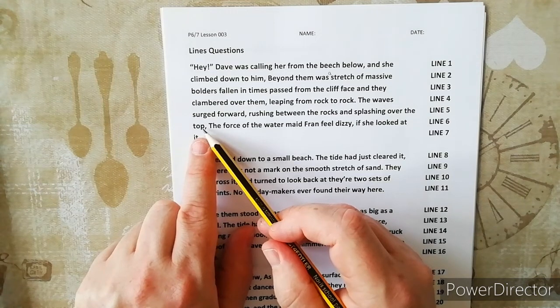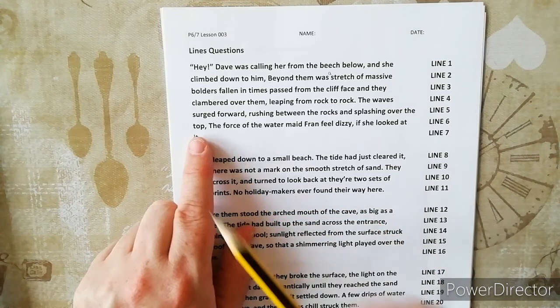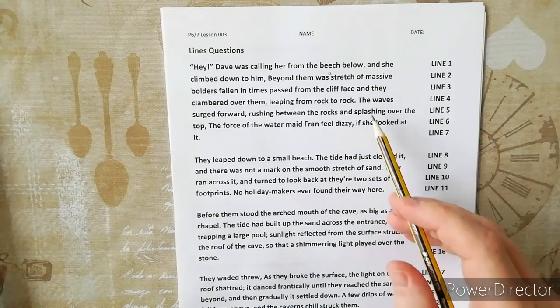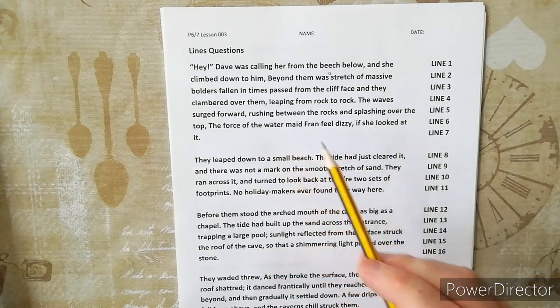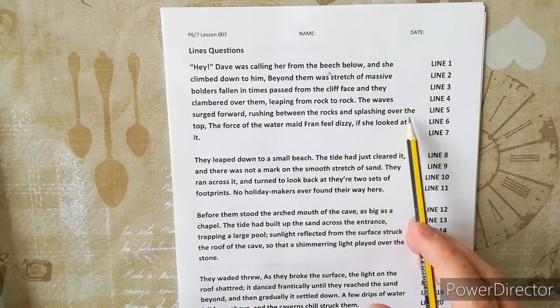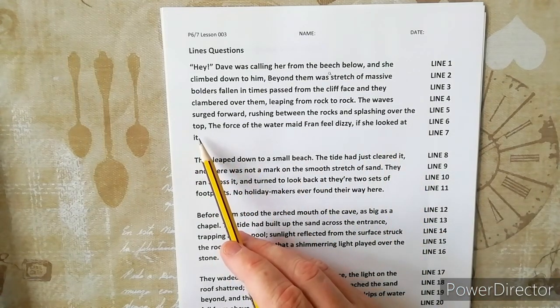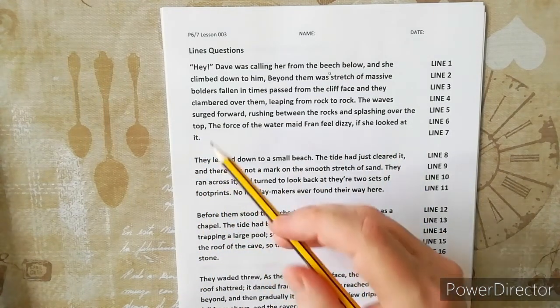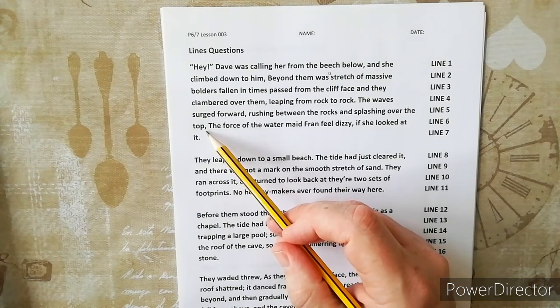Okay? So top in this particular phrase or sentence is a noun. The waves surged forward, rushing between the rocks and splashing over the top. Now, how do I know this comma is used incorrectly?